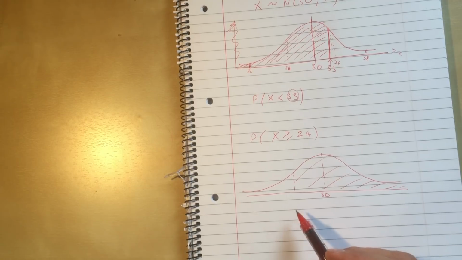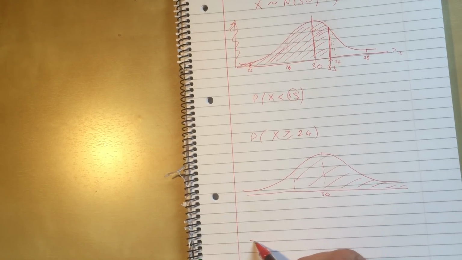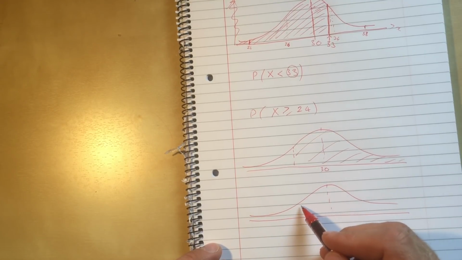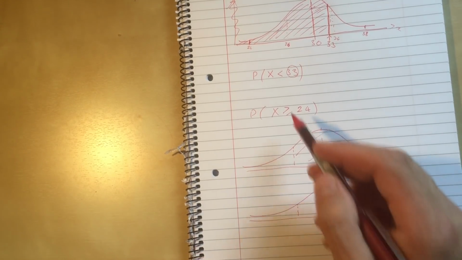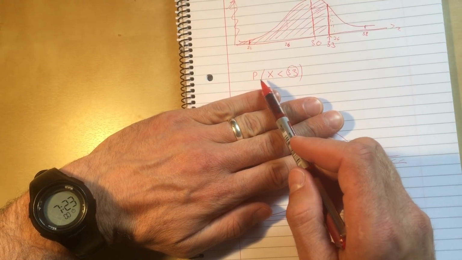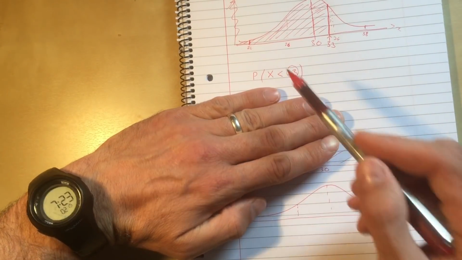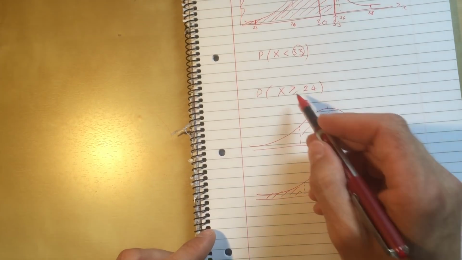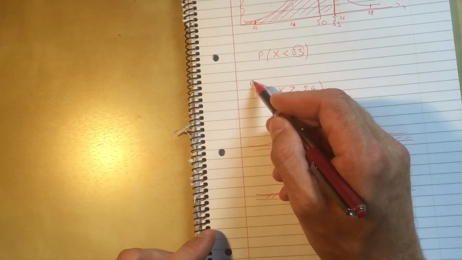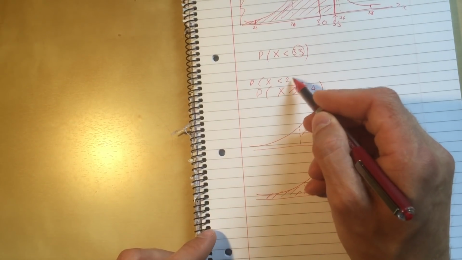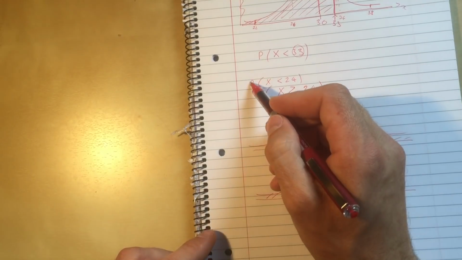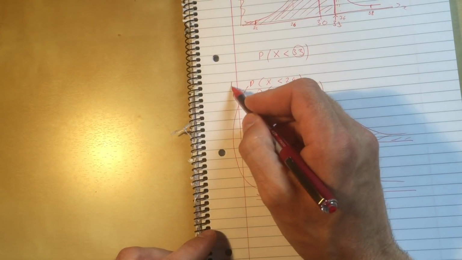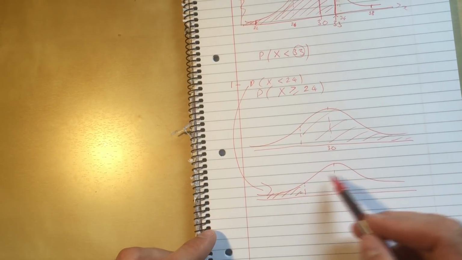Well, now this is where it depends what sort of calculator you've got, and you're going to need to go and look at the instructions. If you've got a bit of an old-fashioned calculator or one that's difficult to move around, you might want to stick with always looking at the left-hand tail and always being less than. So if I worked out this area here, I could work out the probability that x is less than 24. And once I know that, I've got this area here. So if I do 1 minus that, I would have this area up here.